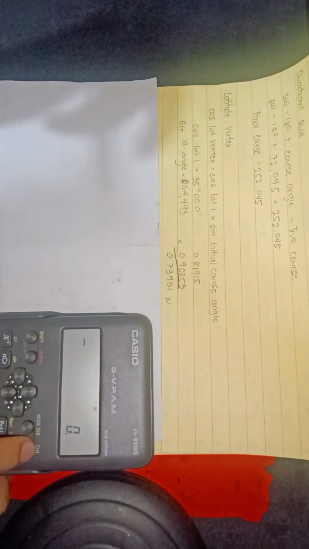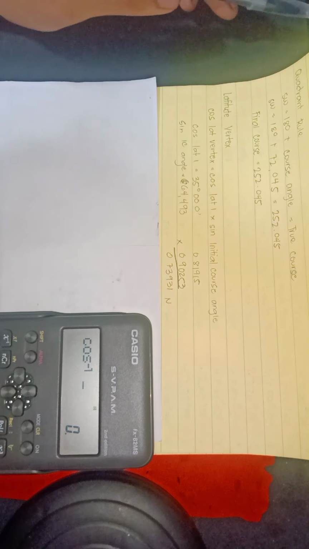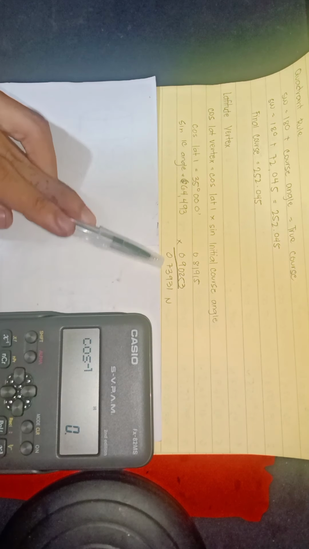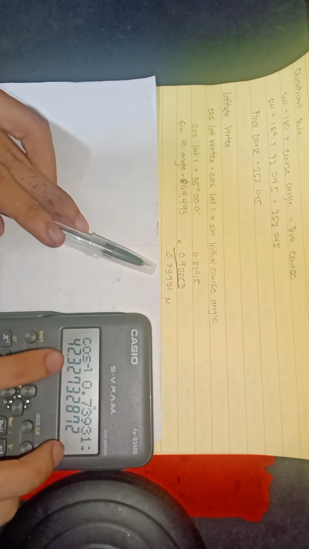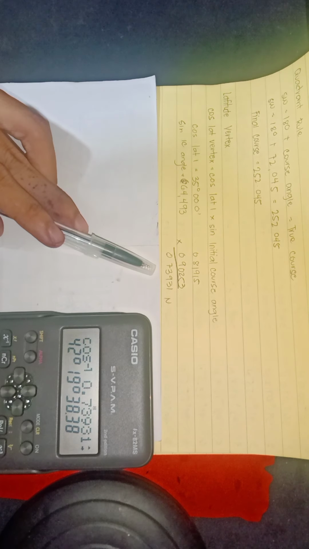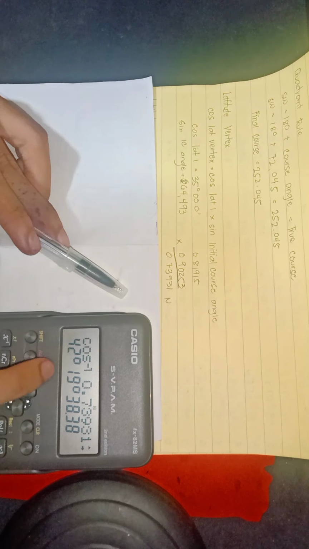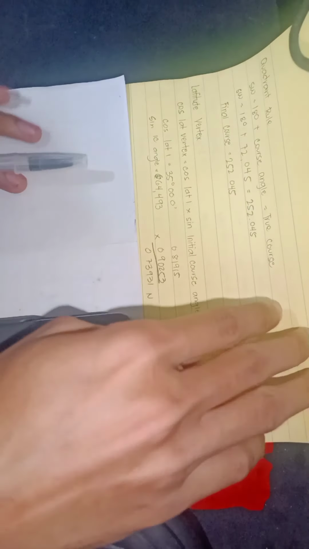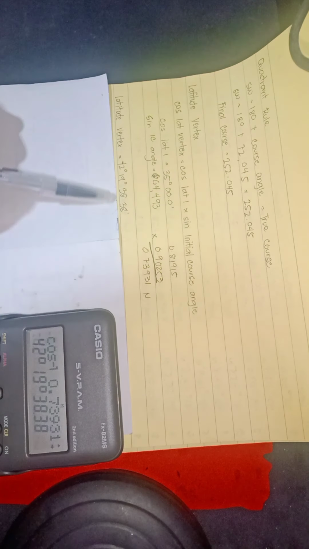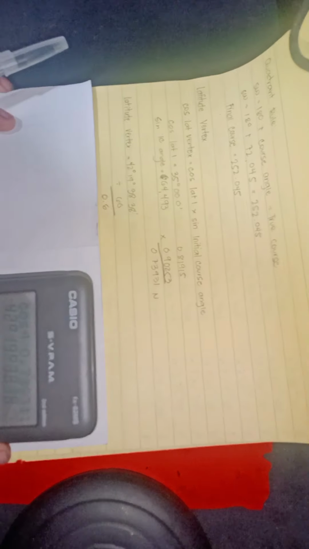So the answer of 0.73931, we will put it into the calculator and add the cosine inverse of 0.73931 and press the degrees, and it equals 42 degrees 19 minutes and 38.38 seconds. So our latitude vertex is equal to 42 degrees 19 minutes and 38.38 seconds.